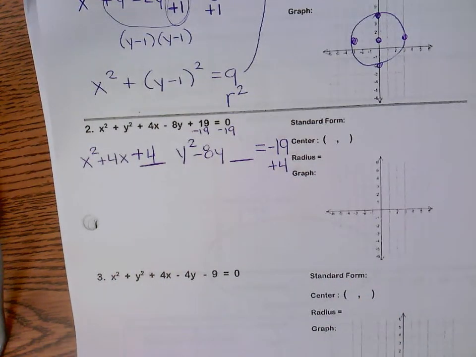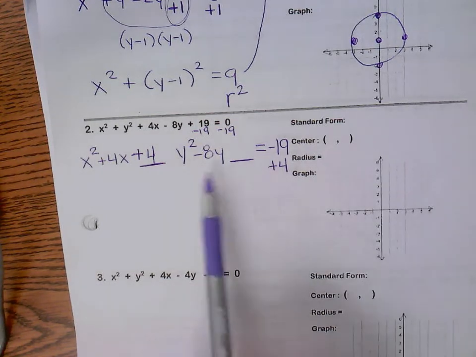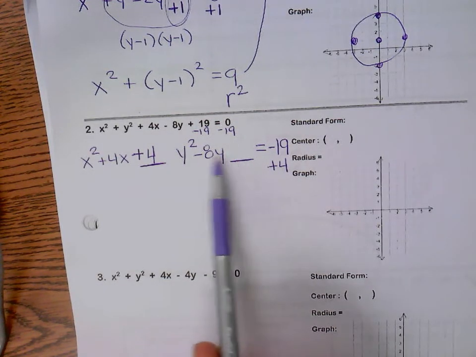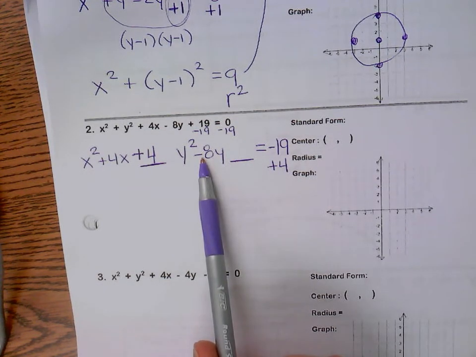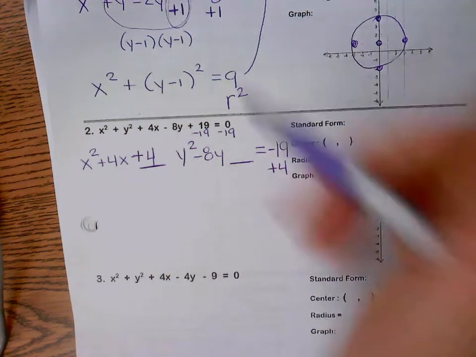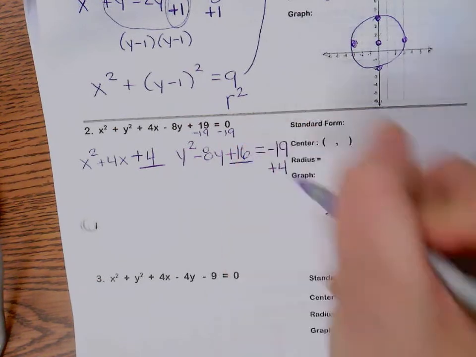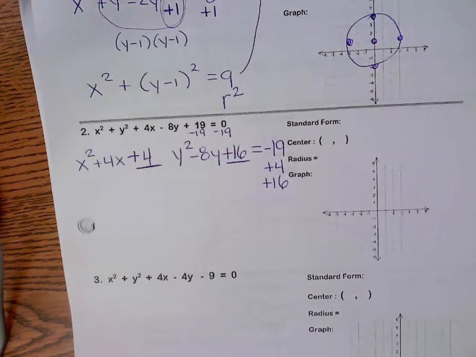Then I'm going to do the same thing for my y trinomial: cut the -8 in half, which gives you -4, and then -4 squared is 16. So I'm going to add 16 also to both sides of the equation.